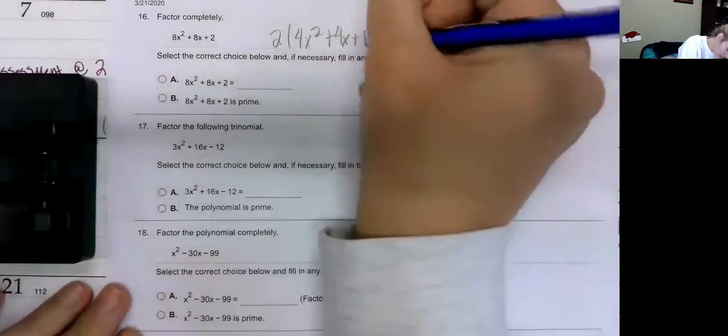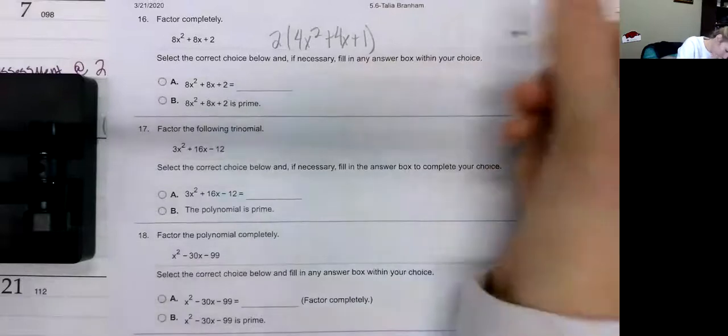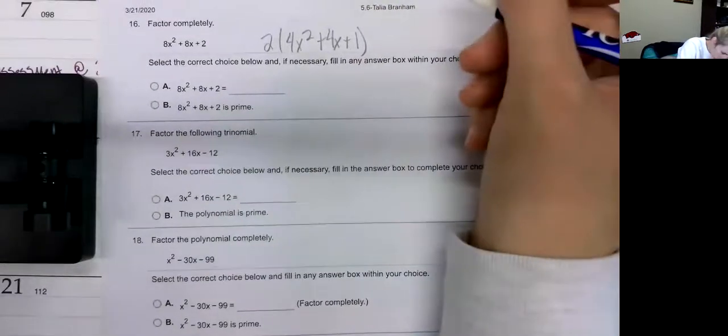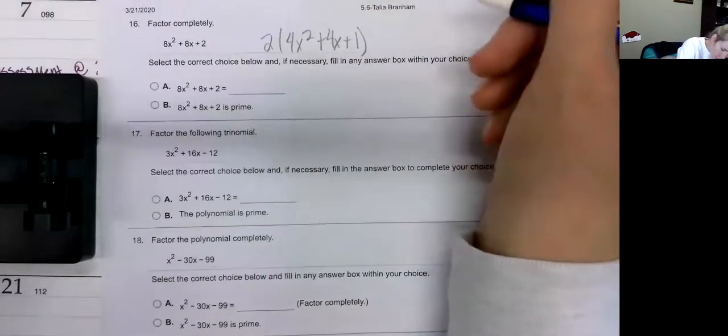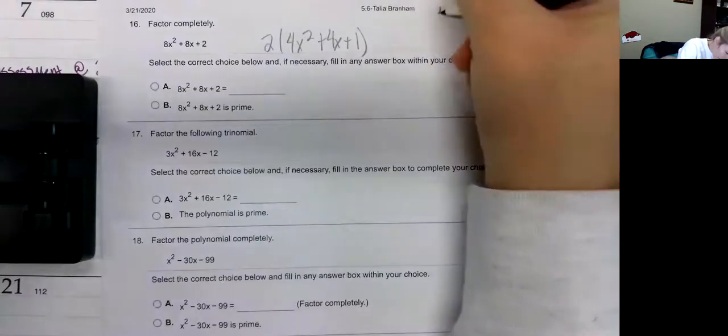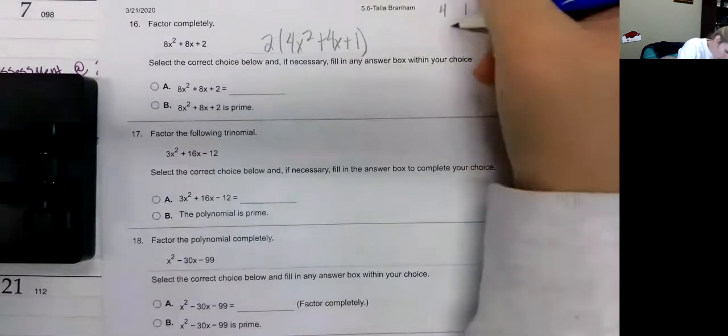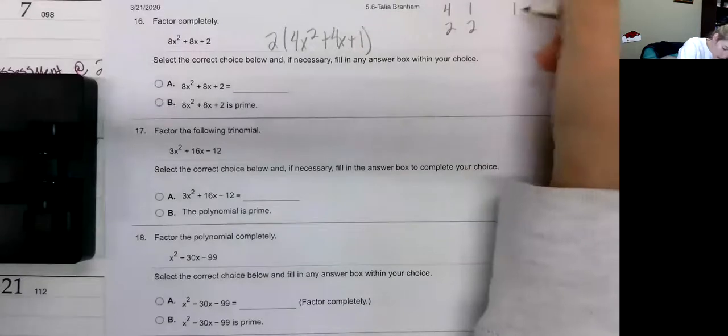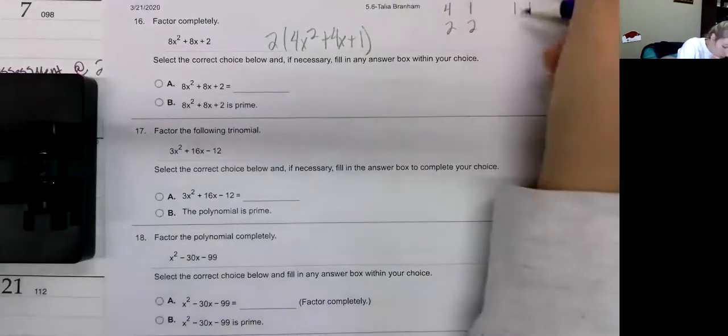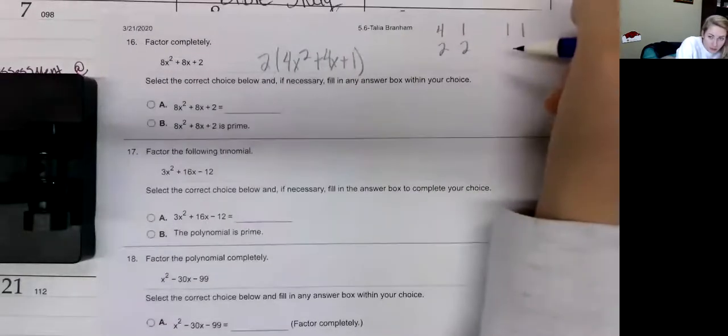8x squared plus 8x plus 2, factor out a 2. 4x squared plus 4x plus 1. Factors of 4 and 1 that add to get 4. So it's not 1 and 1, because 4 plus 1 would be 5, and that would be a bust.